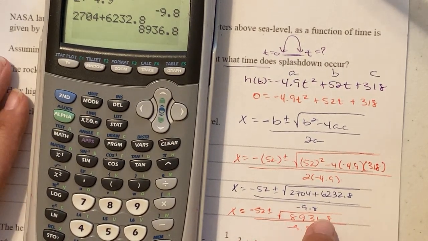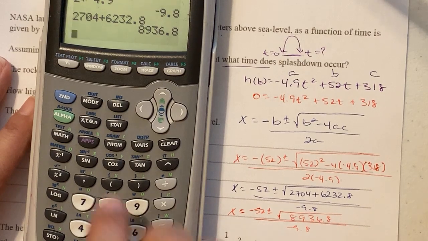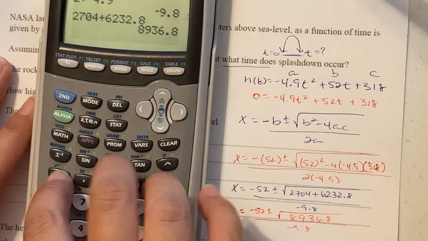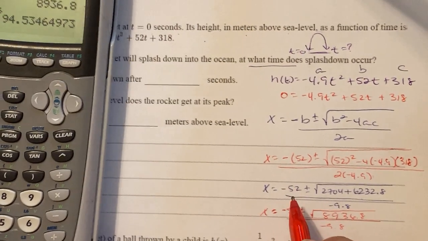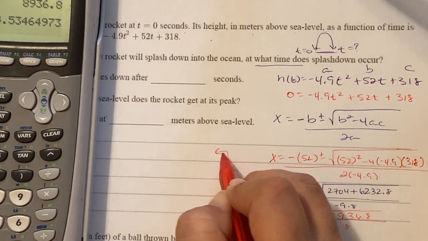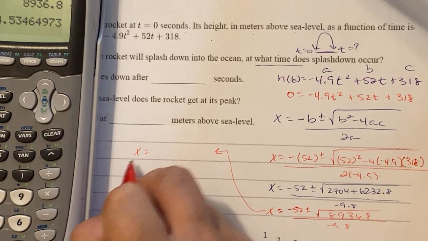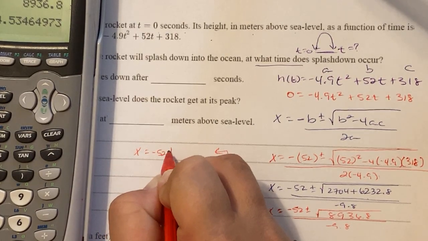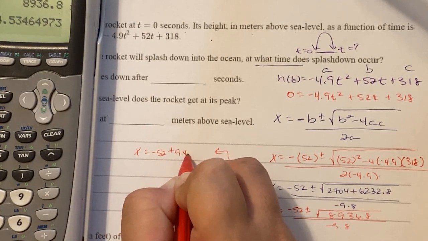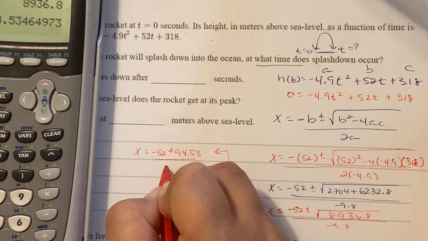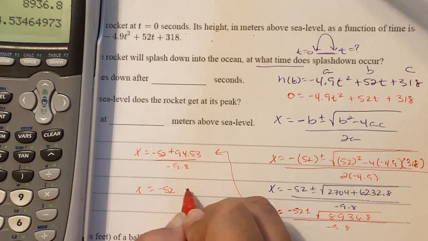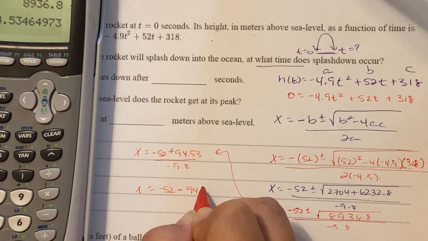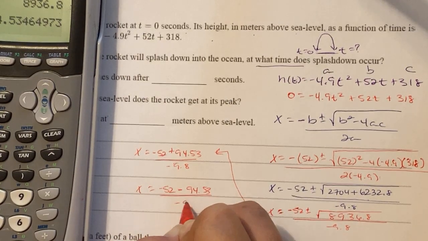If I add the answer of the square root, I get negative 52 plus 94.53 over negative 9.8, and negative 52 minus 94.53 over negative 9.8.